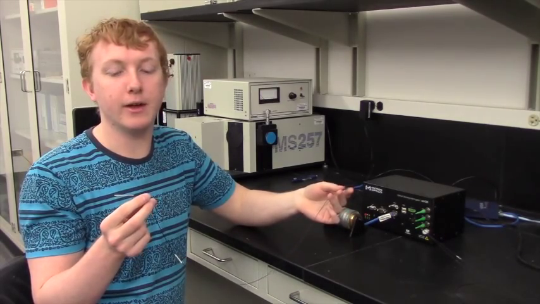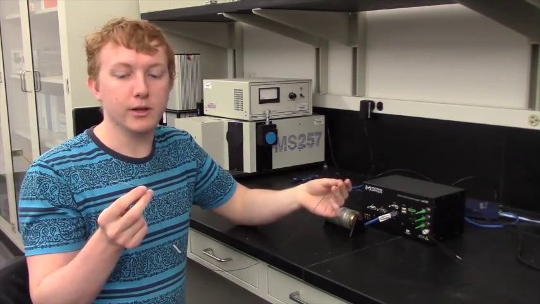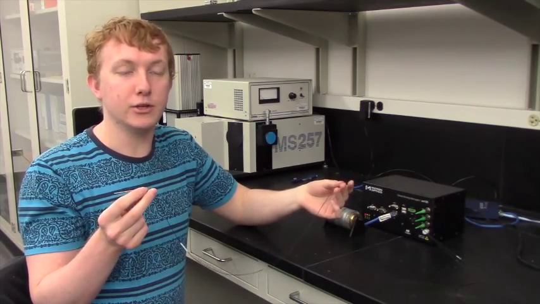The optical interrogator sends a beam of light down this fiber optic cable in a wavelength range of 1500 to 1600 nanometers. At the end of the cable is a fiber Bragg grating. The light will interfere constructively with this grating depending on the spacing, and the shift in wavelength is affected by the strain and the temperature.